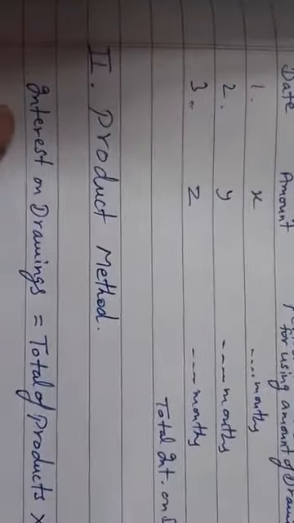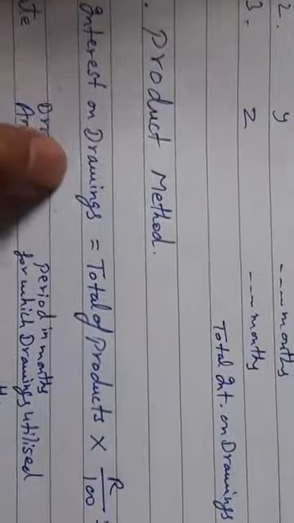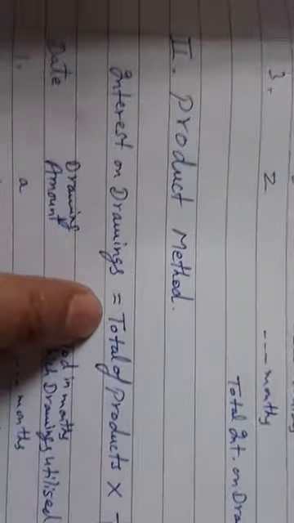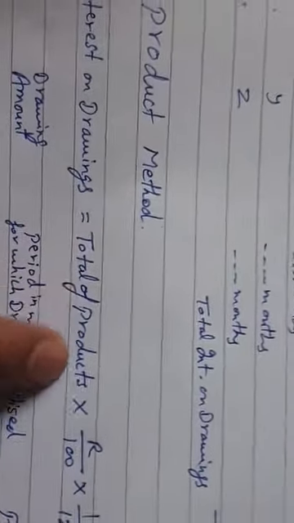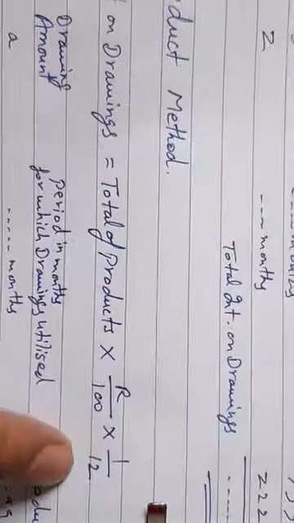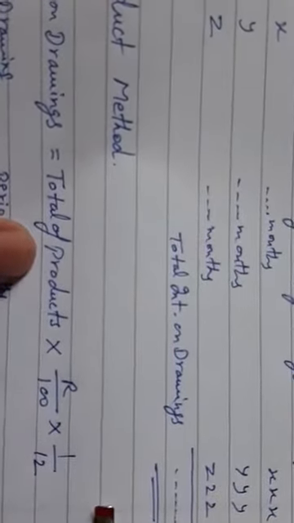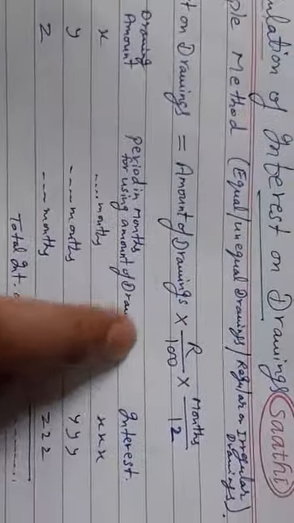Another method is known as the product method, in which the interest on drawings is calculated under this formula: interest on drawings is equal to total of products into rate upon 100 into 1 upon 12. In the earlier formula, it was months upon 12. Here, it is 1 upon 12. Why is it so? Because here we are taking the total of products, and there we were taking the absolute amount of drawing itself. So again, we can make the columns.